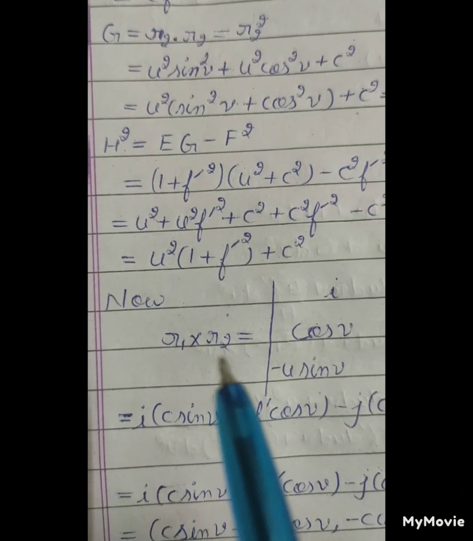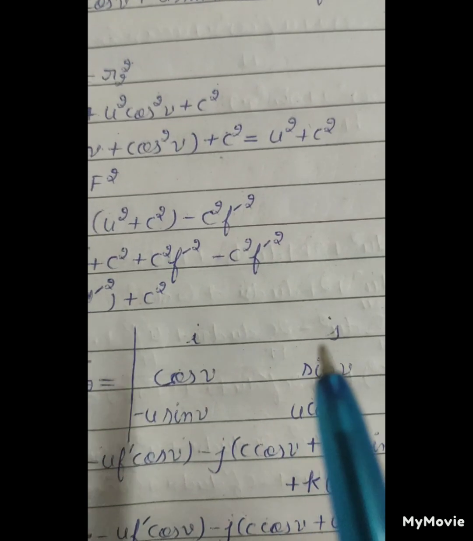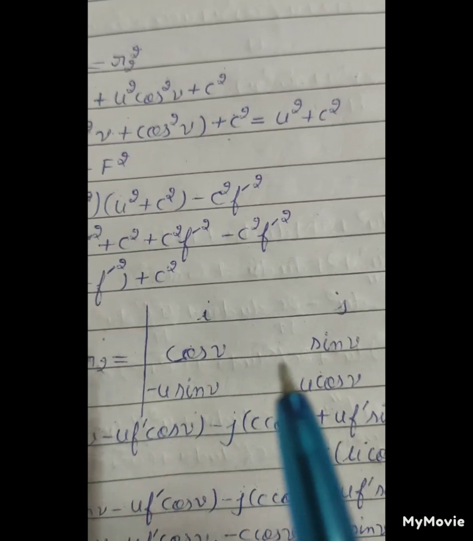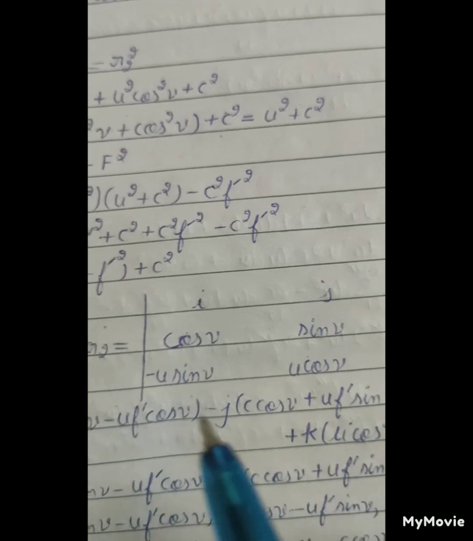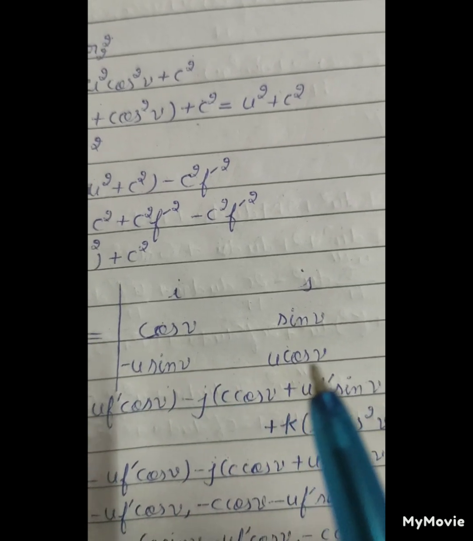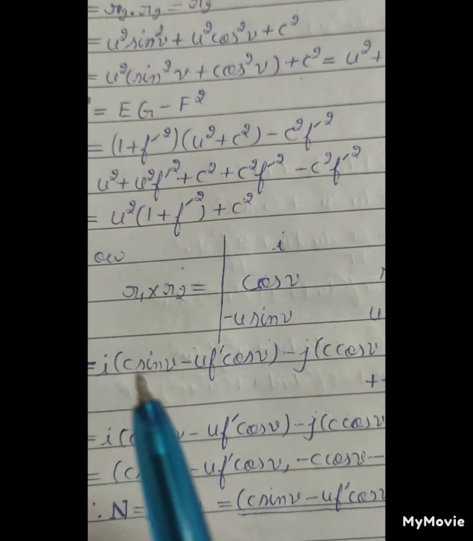Now r1 cross r2 equals the determinant with rows i j k, cos v, sin v, f dash, and minus u sin v, u cos v, c.